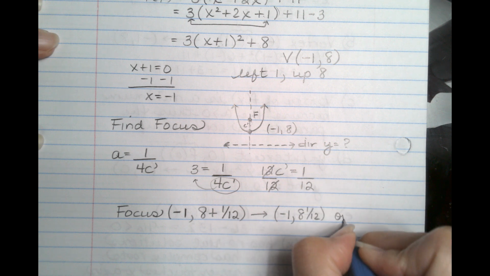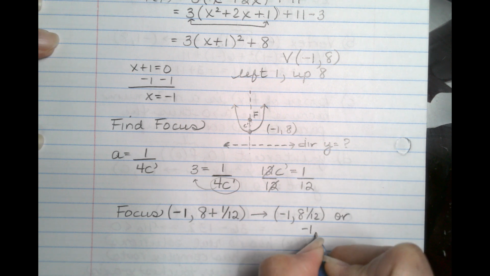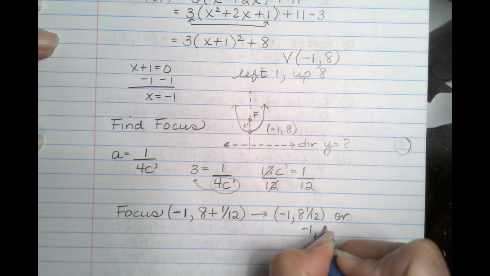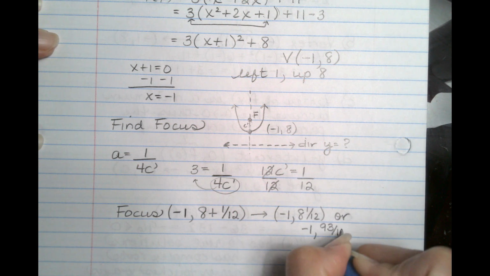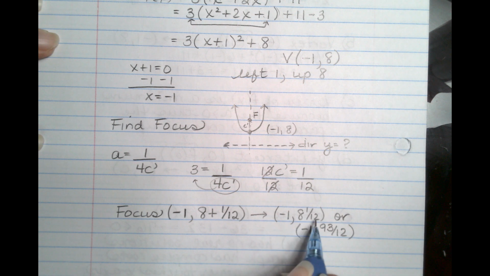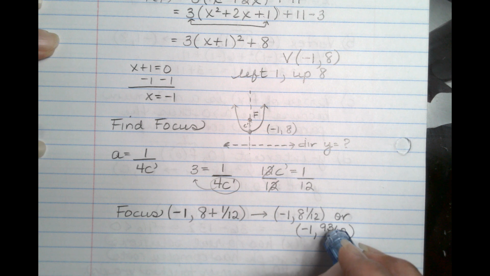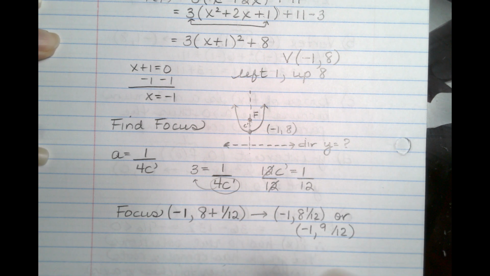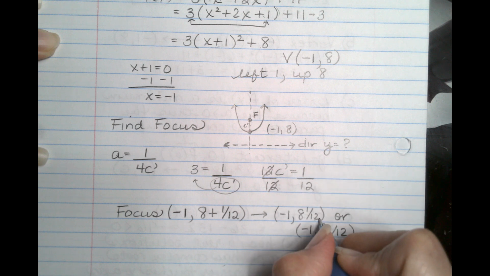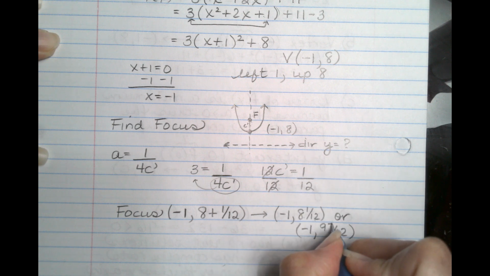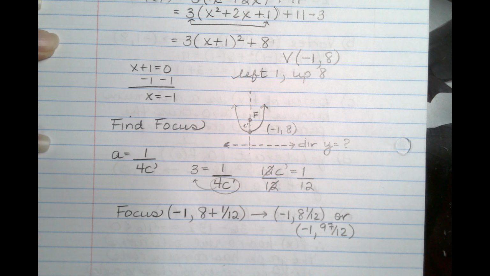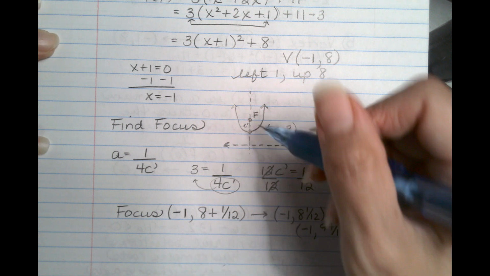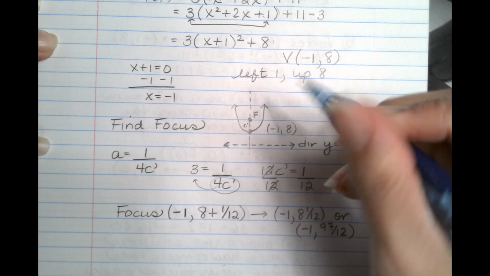Or if you want to write it in mixed numeral form, it would be -1 comma... 93/12, which is 8 times 12. No, not 93. What am I doing? 8 times 12 is 96. And then 96 plus 1 is 97/12. So 97/12. Okay?